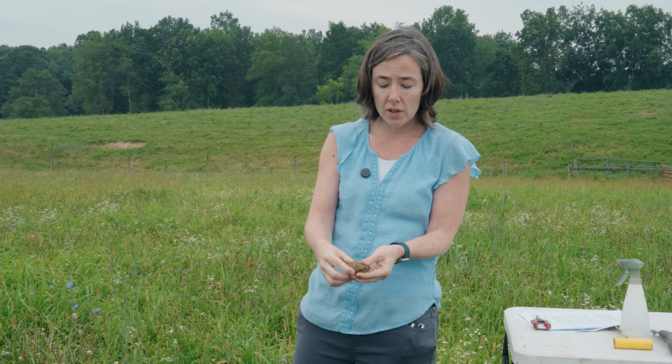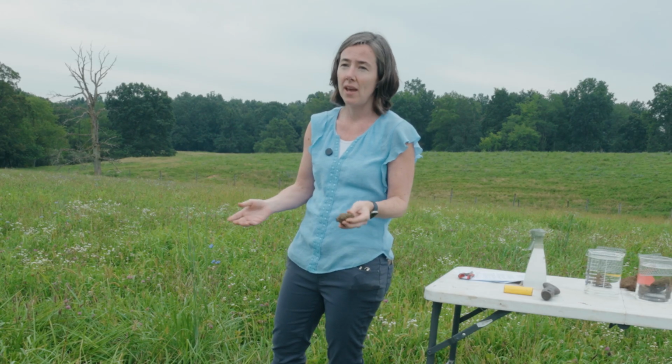So biological soil health relates to all that life in the soil functioning well, because healthy life in the soil provides a lot of benefits for soil structure and the productivity of the land.